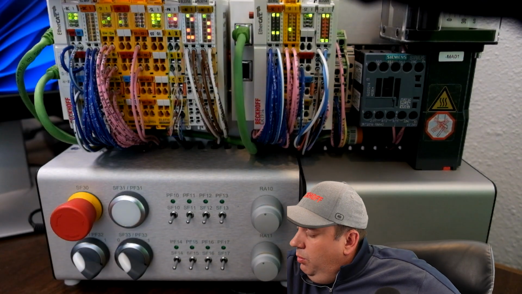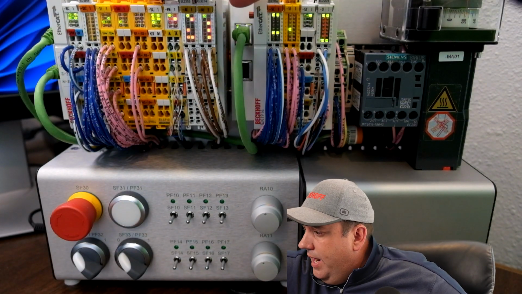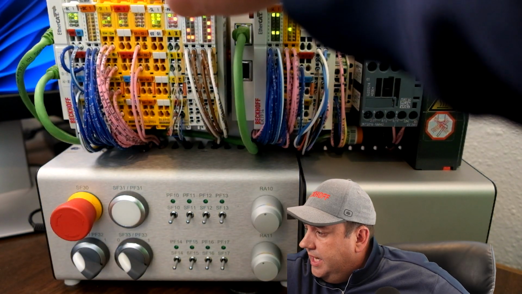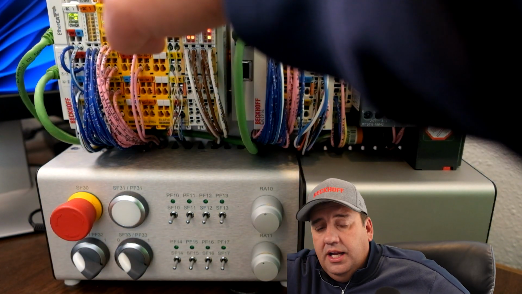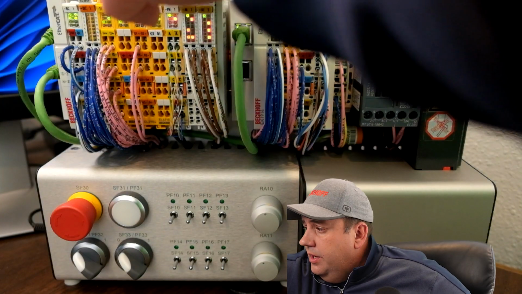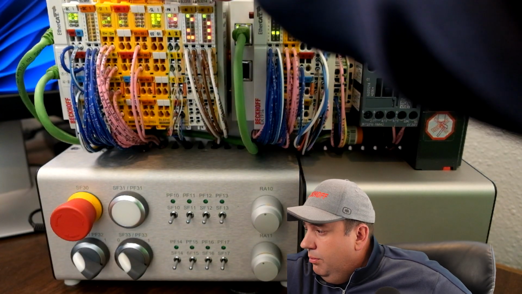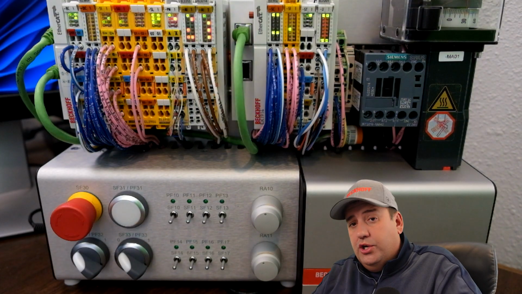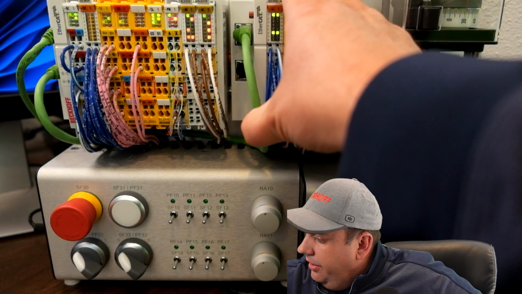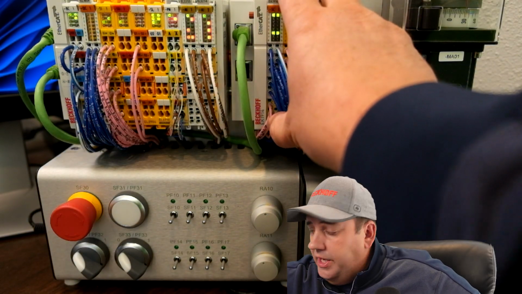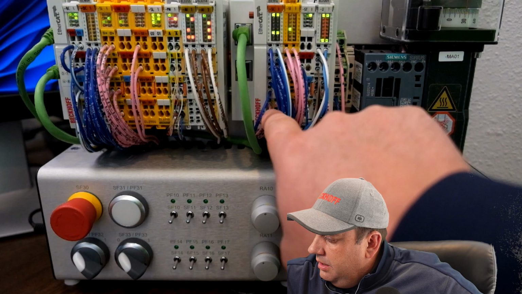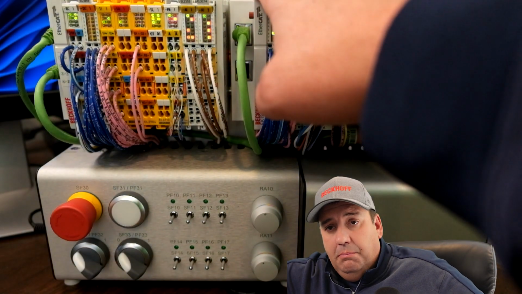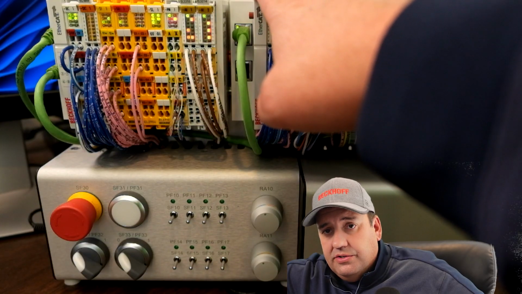First, I have what I would consider my primary rack, which is an EK1100, and then I have some safety IO here, an EL6910 controller, an EL1904 input card, and an EL2904 output card. Then on my remote rack, or a module of my machine, I have another EK1914. And on board, I've got two inputs and a safe output. So this is going to be the modular section of my machine in this example.